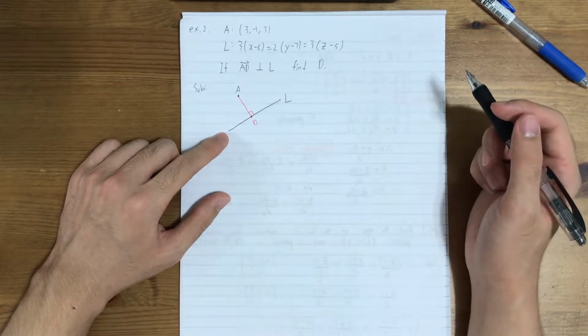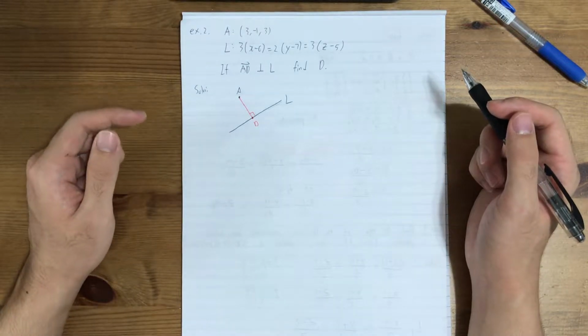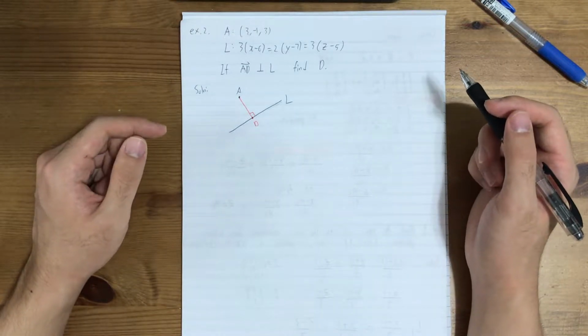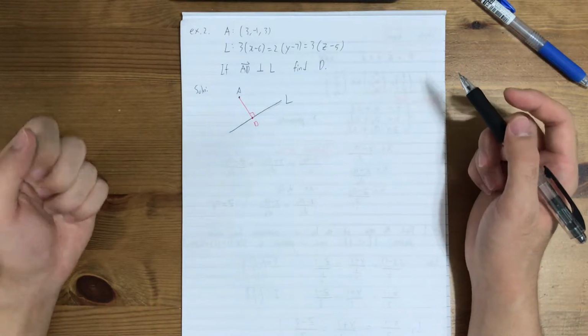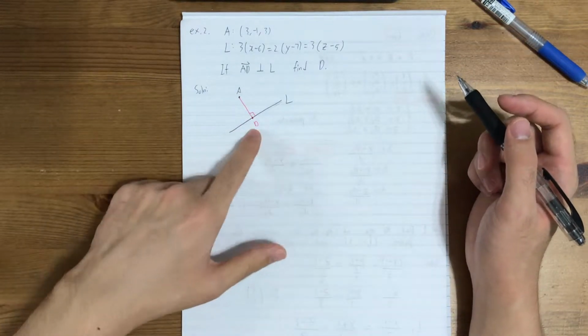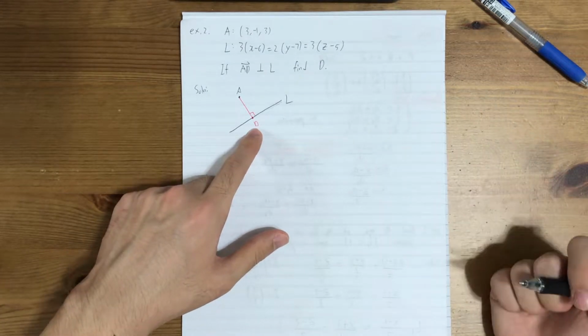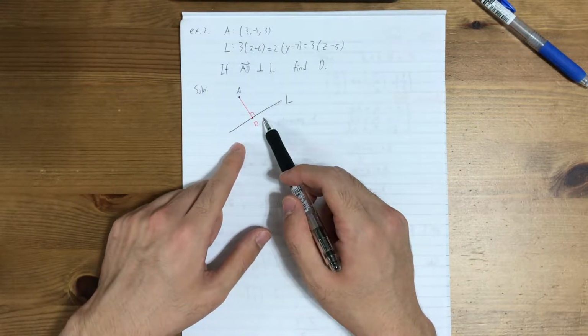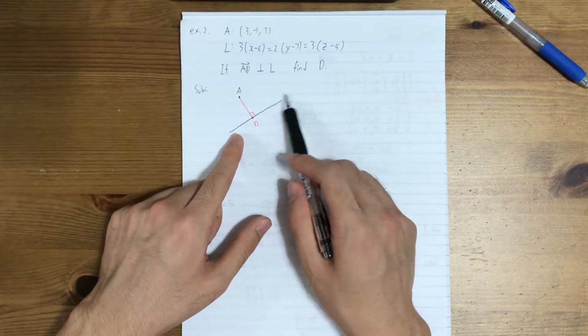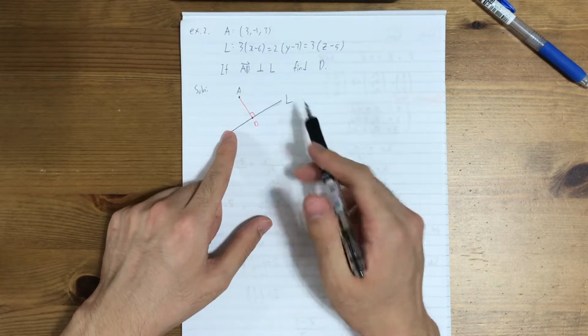And what does that tell us? That means the dot product of them is 0, because for the dot product we have cosine theta, right? And cosine 90 is 0. So we can try to apply what we learned from dot products or scalar products for this question.